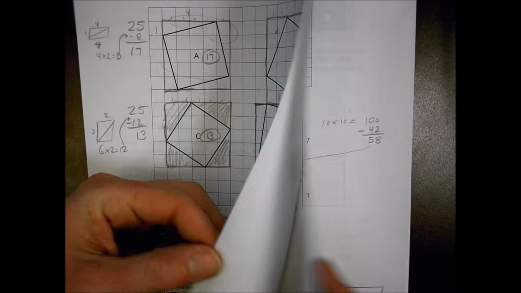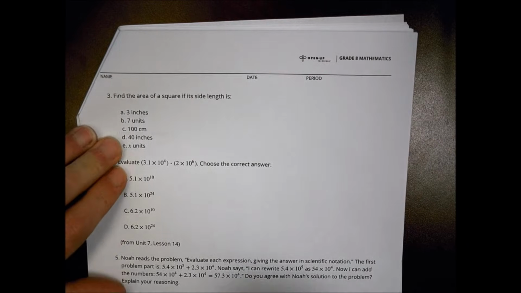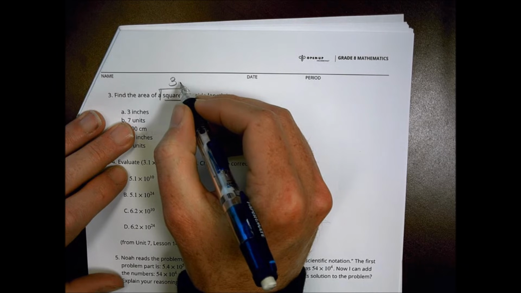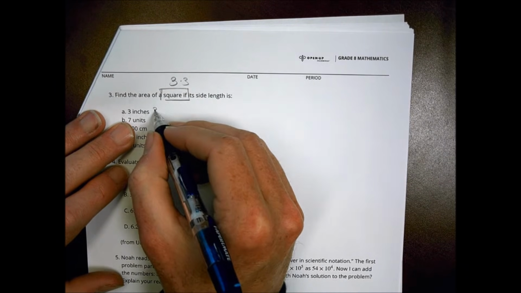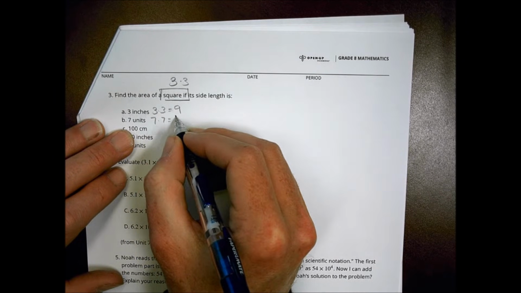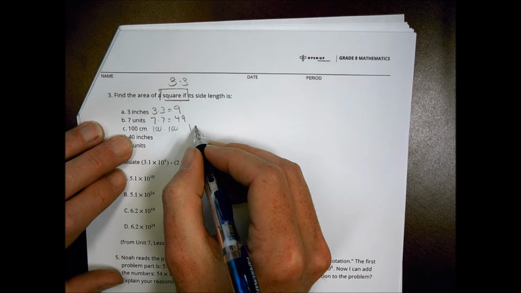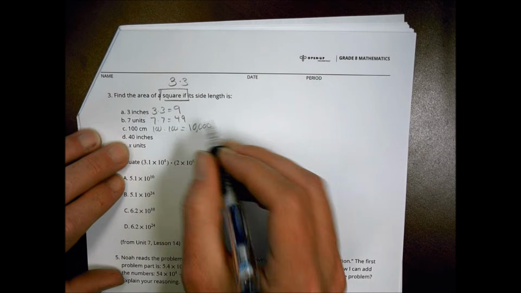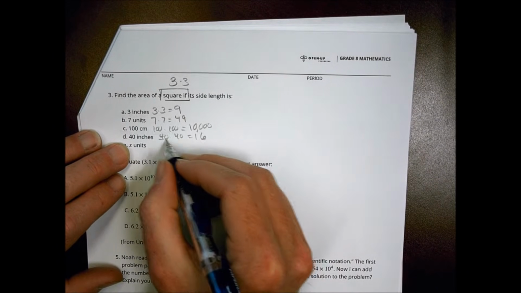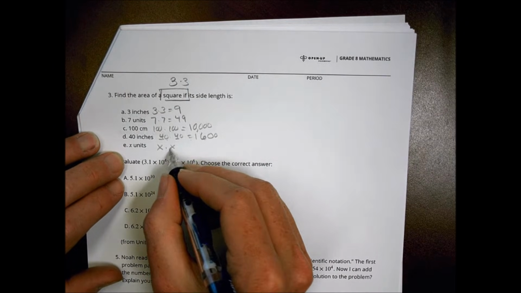All right, number 3. Find the area of a square if its side length is 3 inches. So again, because we're doing a square, it's going to be the side length times the side length. So this one, 3 times 3 is going to be 9. For B, 7 times 7 is going to be 49. 100 times 100 is going to be 1, 2, 3, 4, so 10,000. 40 times 40 is going to be 16 with those, and then add the 2 zeros for 1600. And x becomes x times x, which is simply x squared.